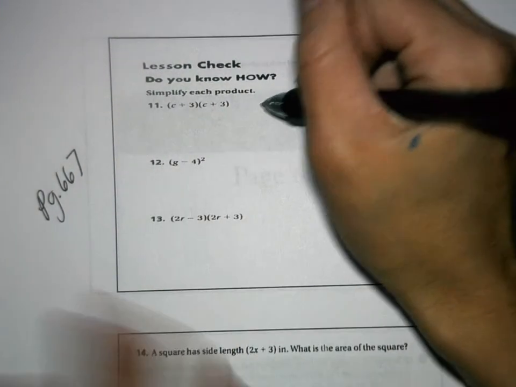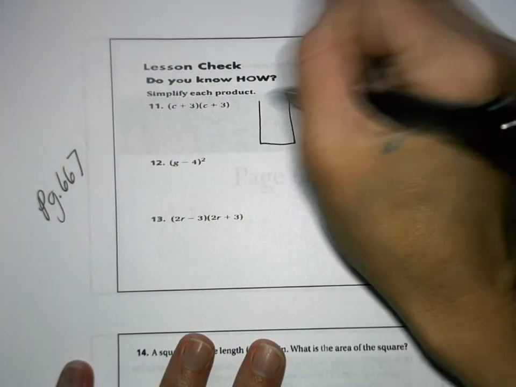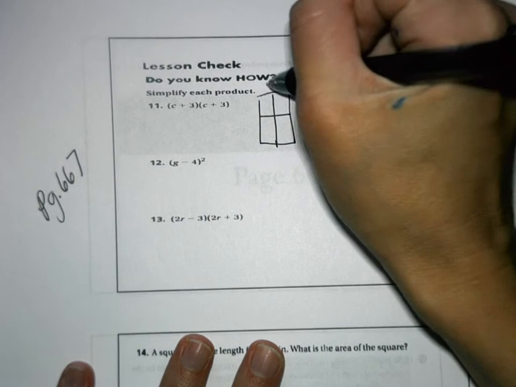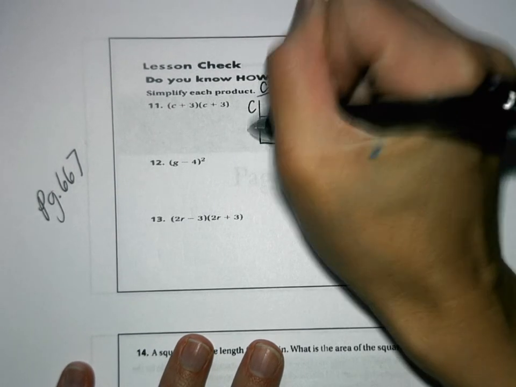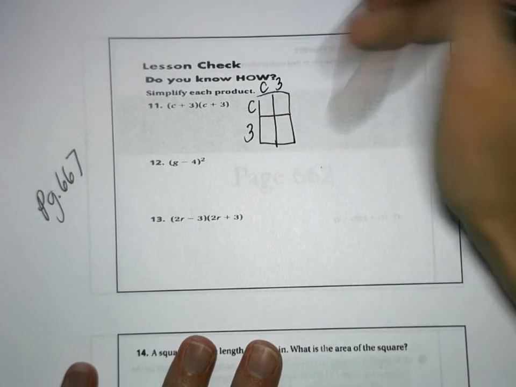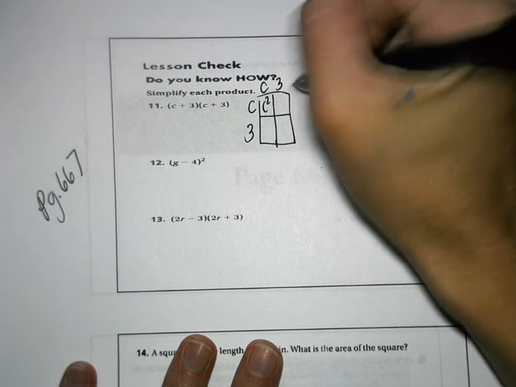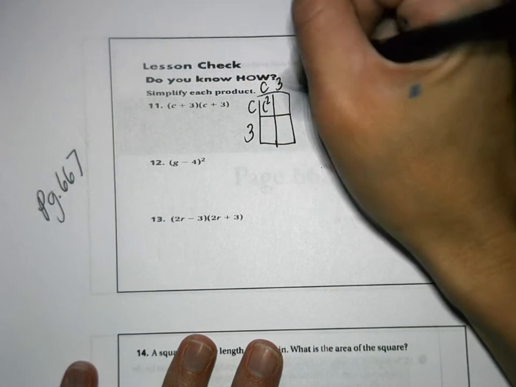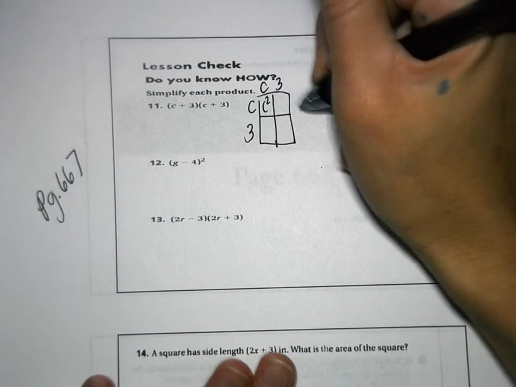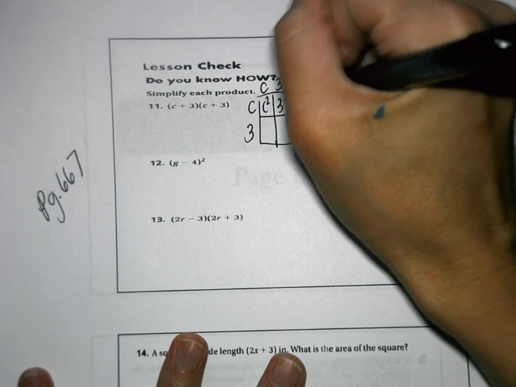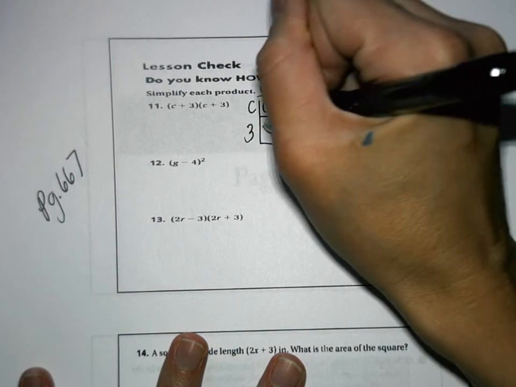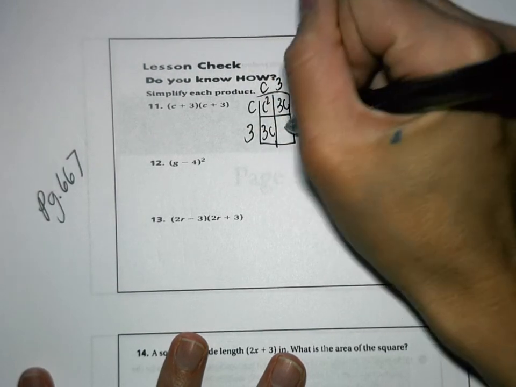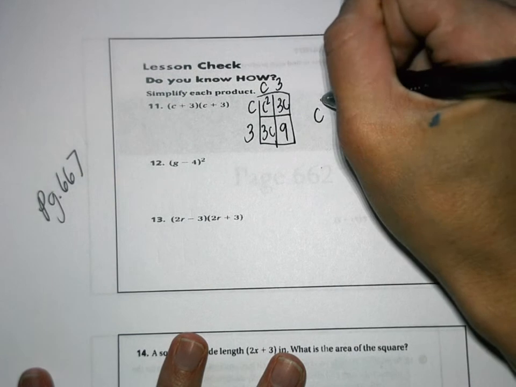So this one, when we multiply it out, we have c and a positive 3, c and a positive 3. C times c is c squared. C times 3 is 3c. 3 times c is 3c, and 3 times 3 is 9. So my final answer is?